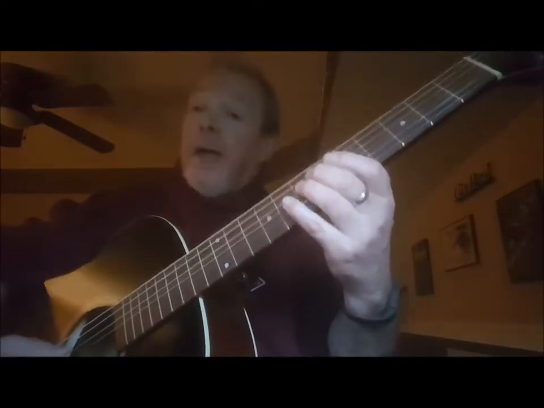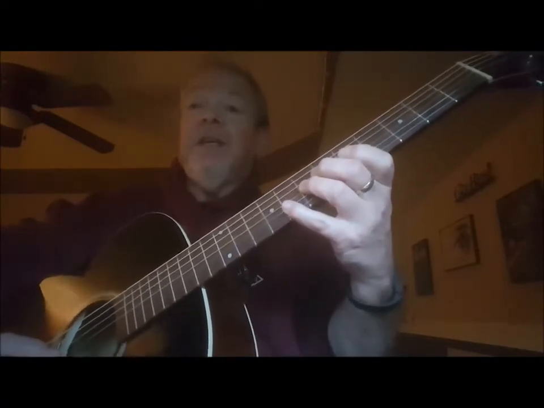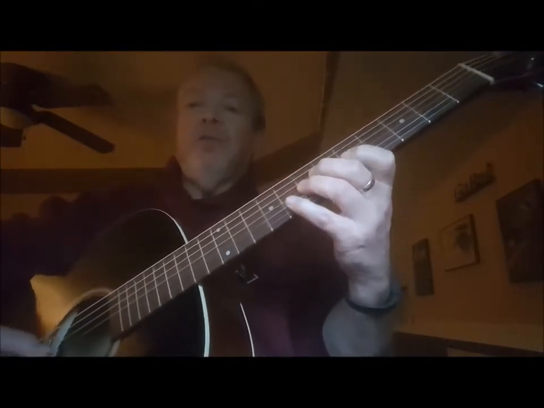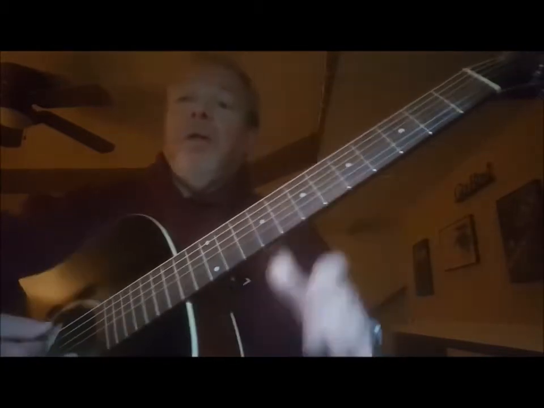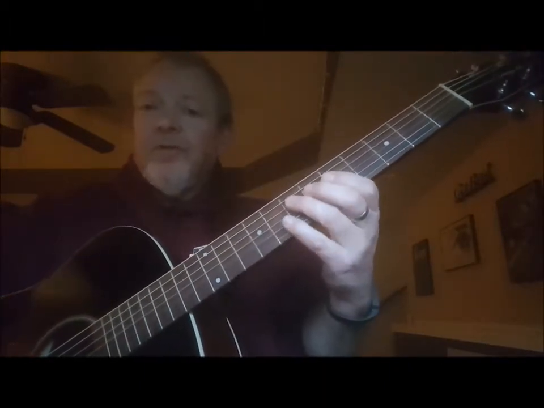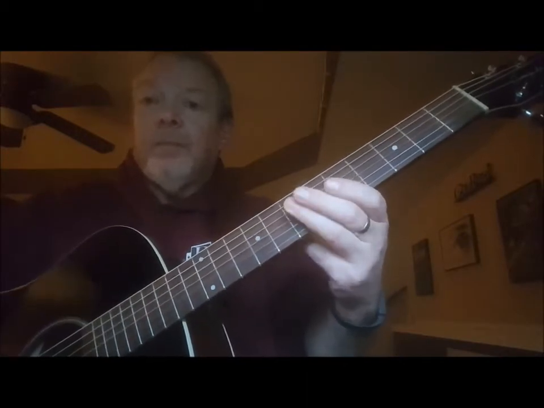Now, if we play them as quarter notes, each note gets 1 beat in 4/4 time. So it would be A, C, D, E, E, D, C, A, or 1, 2, 3, 4, 1, 2, 3, 4. If we wanted to change to half notes, they get 2 counts each. So we would hold the note. You want to make sure that your finger stays down there, holds the note, and lets it ring. Don't just drop it like that.